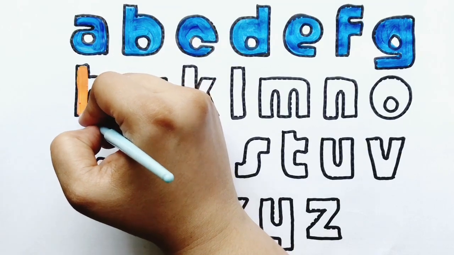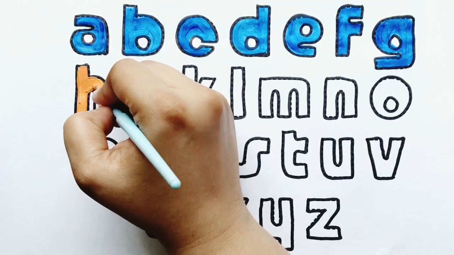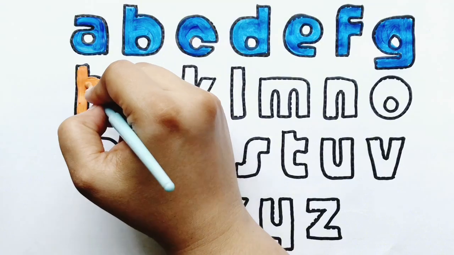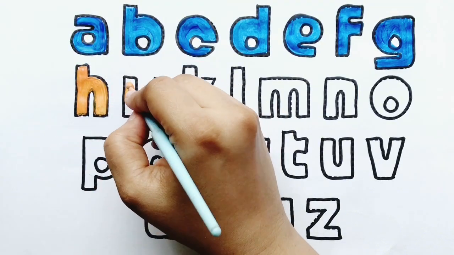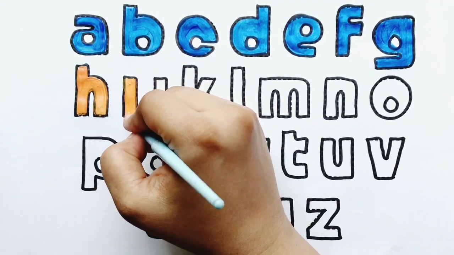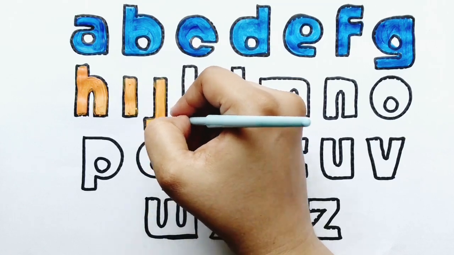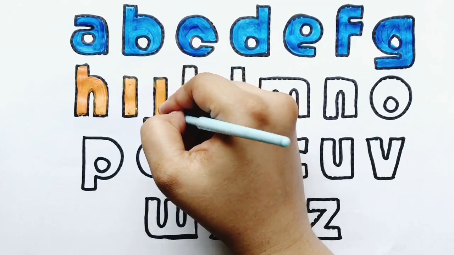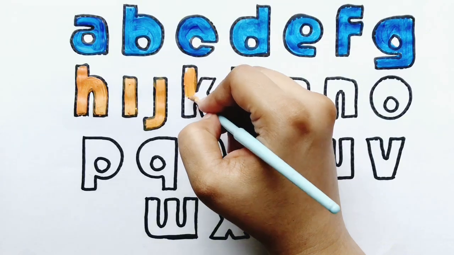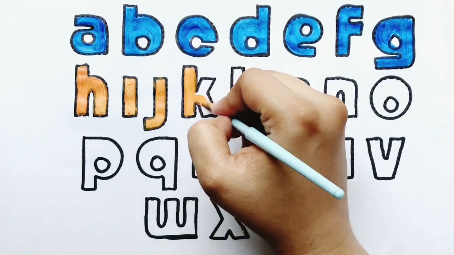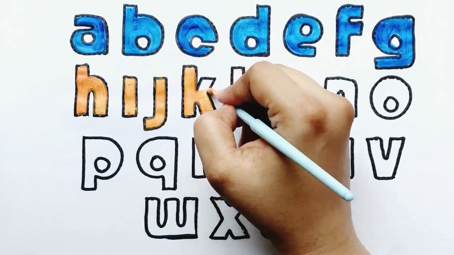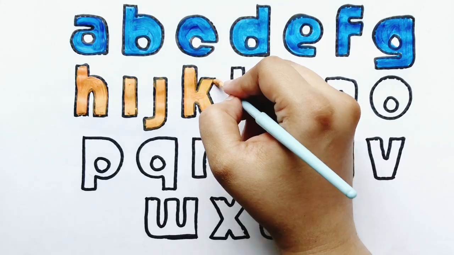Orange color. H for horse. C, D, E, F, G, H, I, J, K, L, M, N, O, P, Q, I for ice cream. J for jelly. W, X, Y, and Z. Now I know K for kite. My ABCs. Next time won't you sing with me?